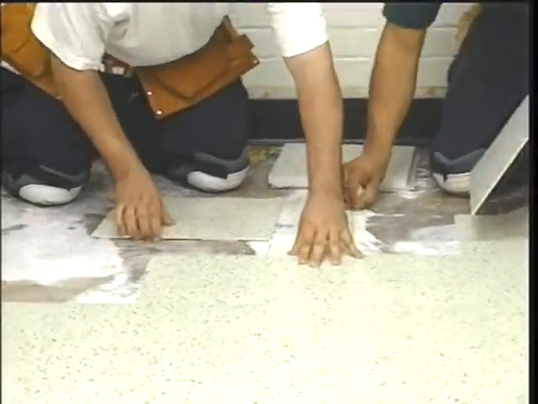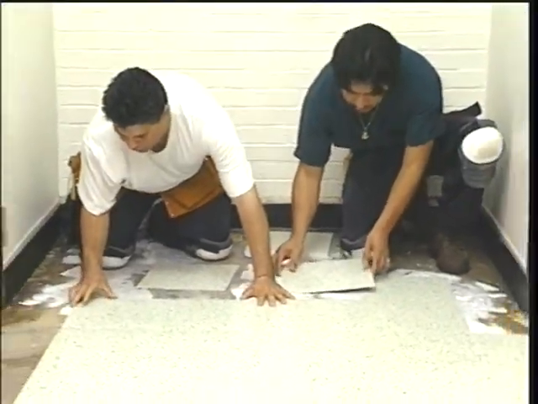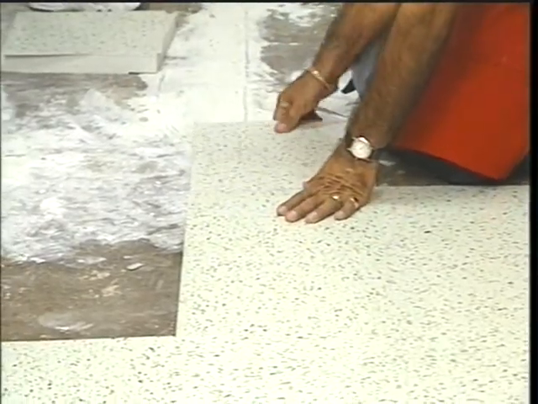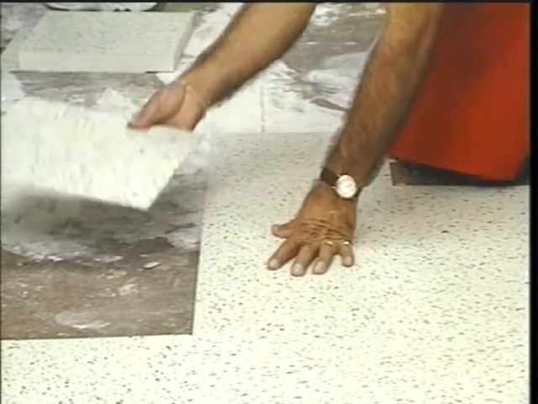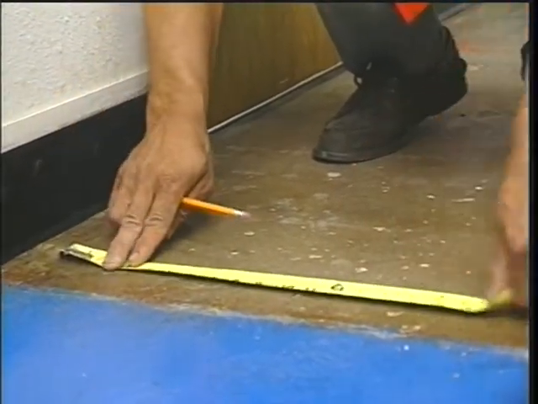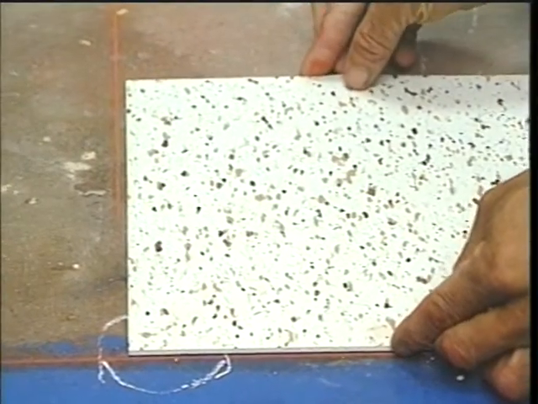As you can observe, there are people laying tile. To determine how much tile they'll need to cover the space they want to cover, they must know the area of the tile they're using, and they must also know the area of the space they want to cover.